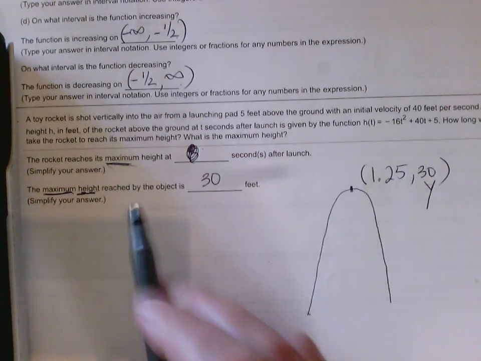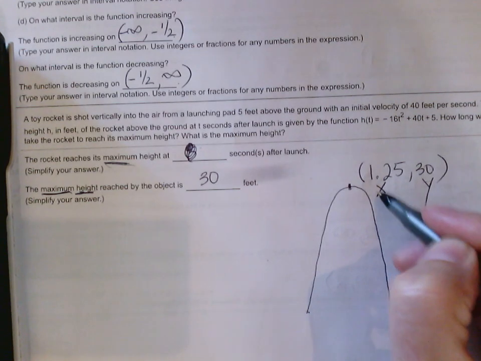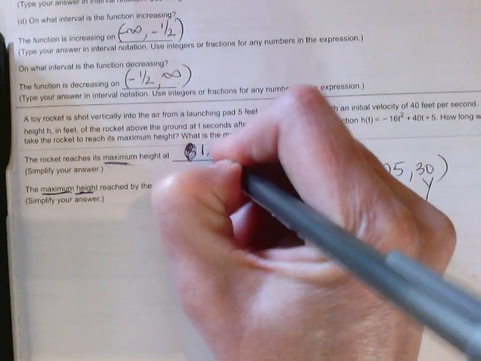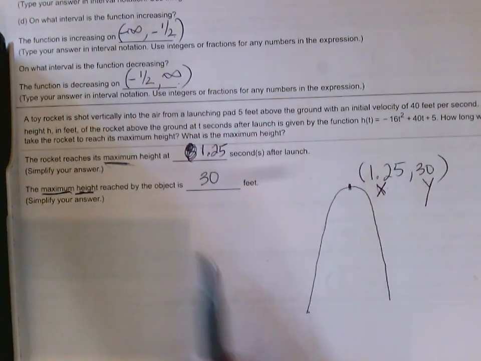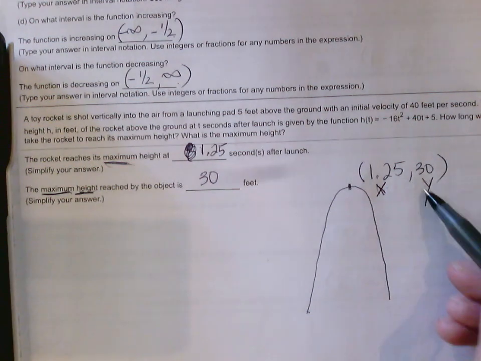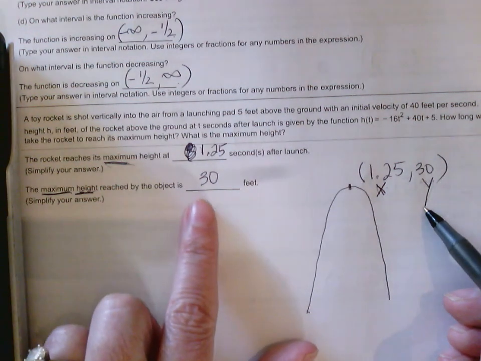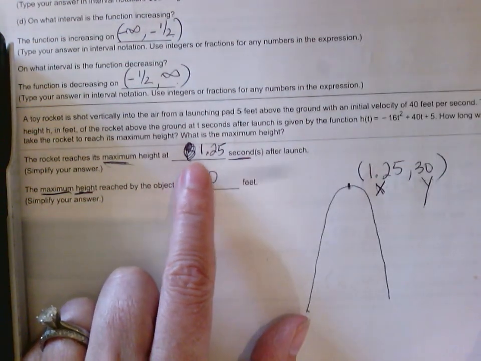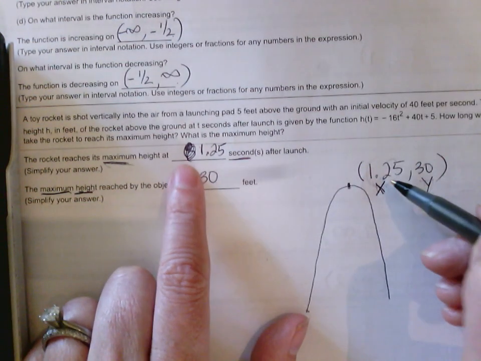And how long did it take to get there? That is going to be the x coordinate of that. It took 1.25 seconds. So let me reiterate again. I was reading them backwards. So the maximum height is the y coordinate, which was the 30. And then how many seconds it took to get there was the x coordinate, which is 1.25.